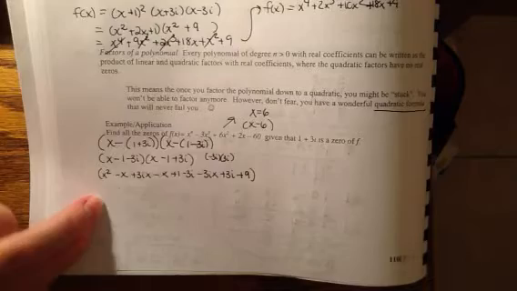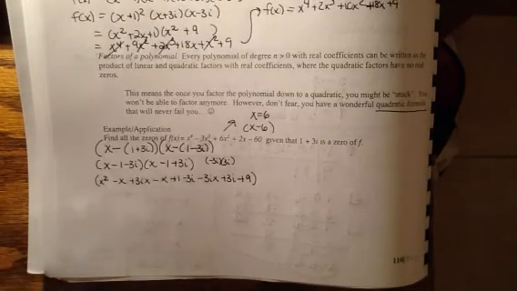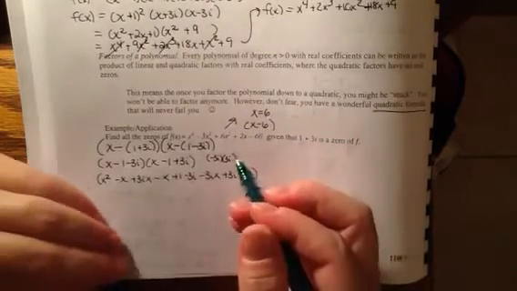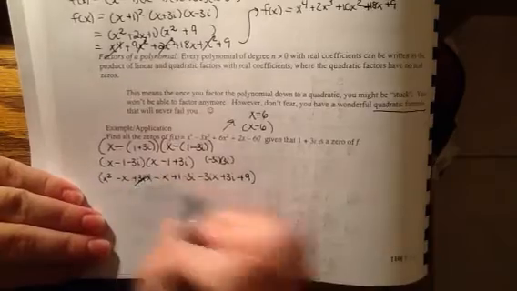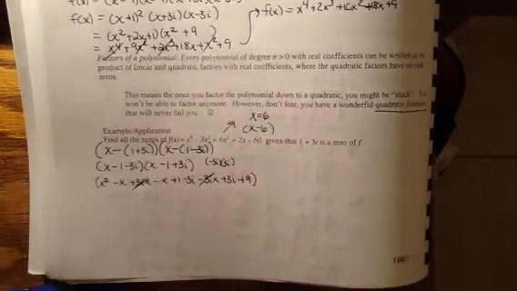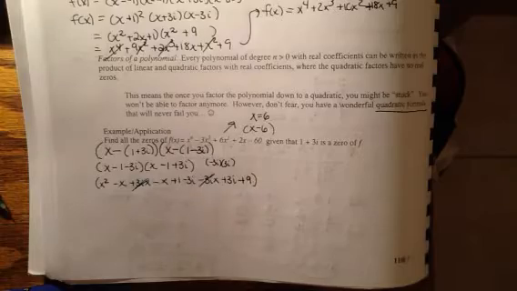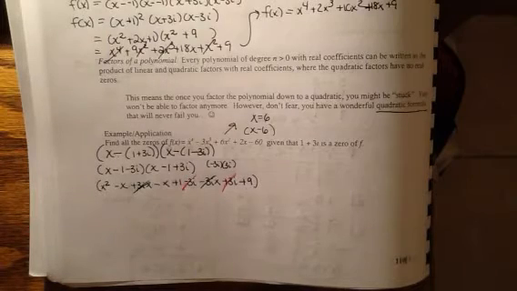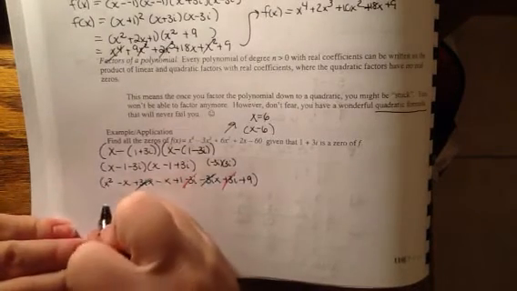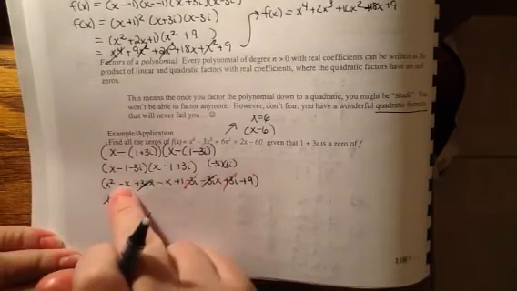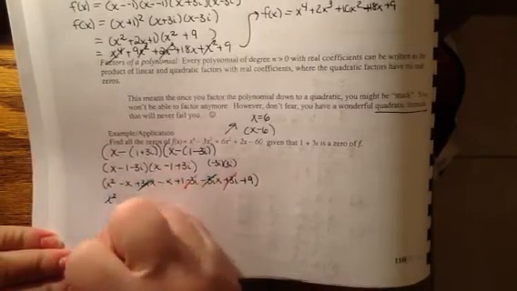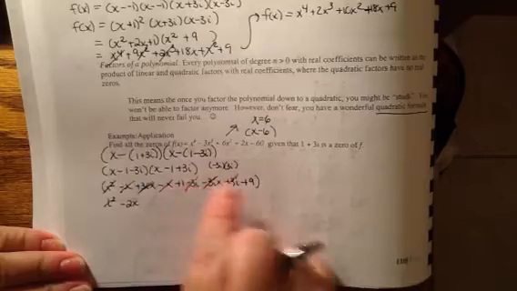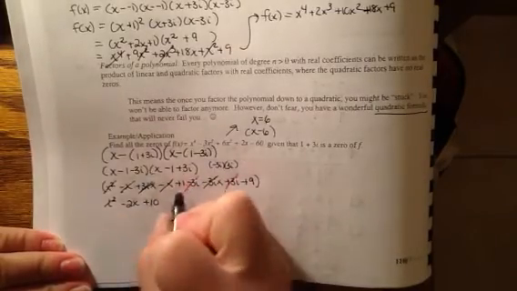And so now I'm just going to grab some colors really quick because things are going to cancel out. And that's the beauty of these conjugate pairs. So positive 3ix and negative 3ix cancel out. And this negative 3i and positive 3i cancel out. And if you multiply this together correctly, all the i stuff should go away. So now I'm left with x squared. I have a minus x here and a minus x here, so minus 2x. I have a plus 1 and a plus 9, which gets me plus 10.